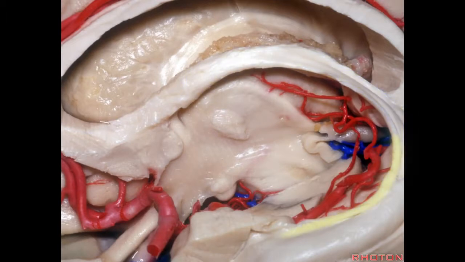crus, fimbria of fornix. Always when we open the choroidal fissure, we want to open on the forniceal side, on the side of the body, crus, fimbria. Here, if we open in the temporal horn, we see the posterior cerebral artery in the ambient cistern.